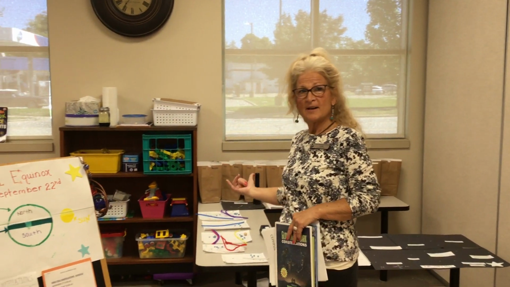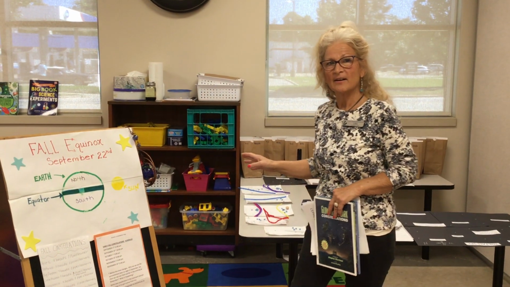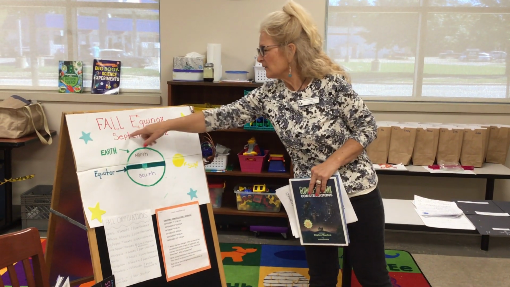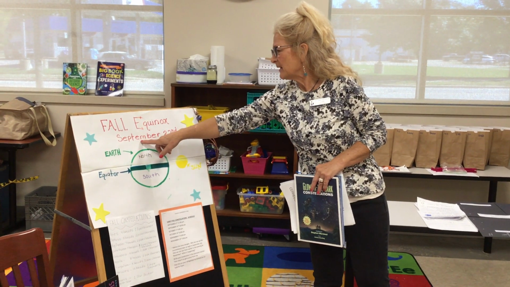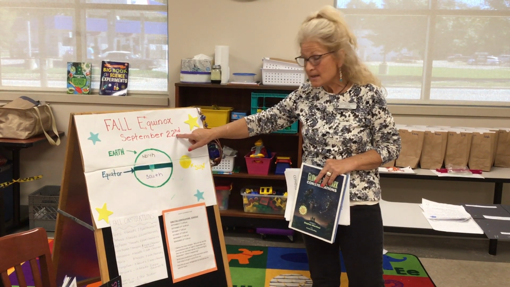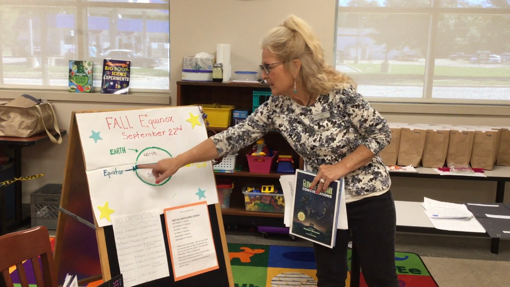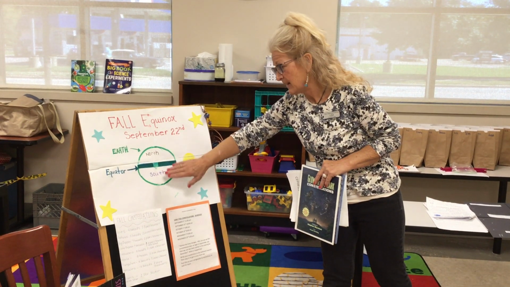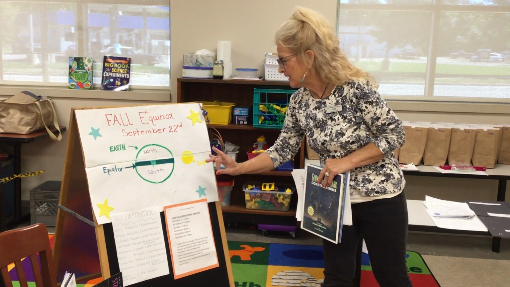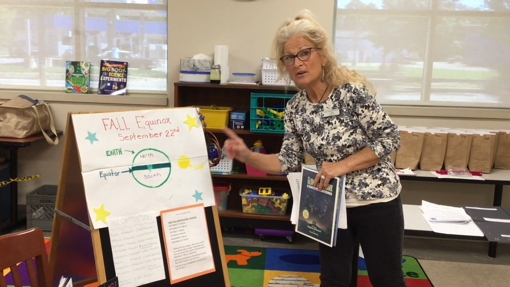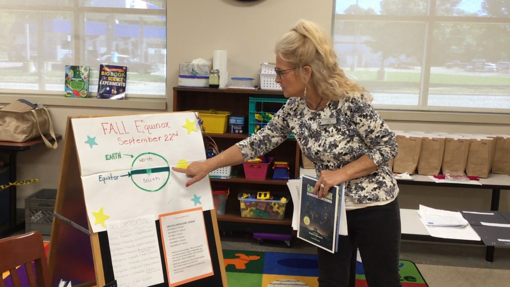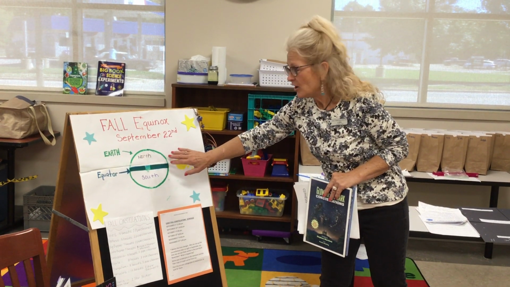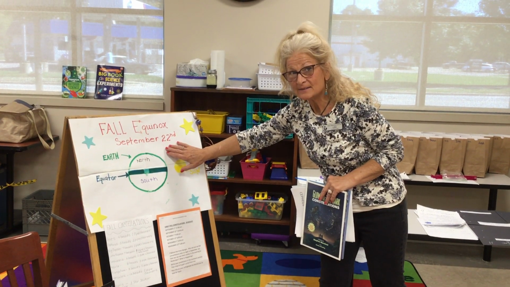So today we'll be working on constellations, but before we start there, I want to explain to you a little bit of what's happening in our sky. It's called the fall equinox. This is going to happen on September 22nd, and what that means is, here's our Earth, the equator, which is that imaginary line that separates the north and the south. Now what's going to happen on that day, and it only happens 2 times in the year, in the fall and the spring, the sun is going to be exactly in the middle of the equator. So on this day, you will have the exact amount of daylight as you will night.